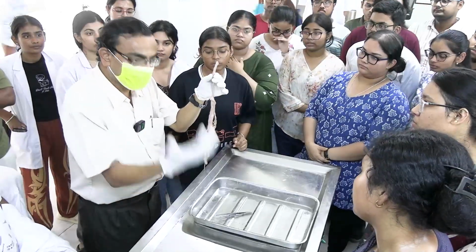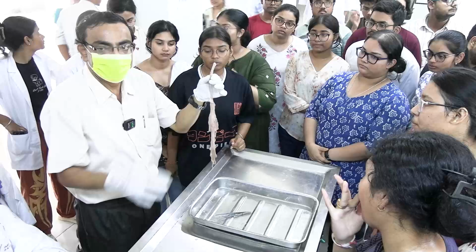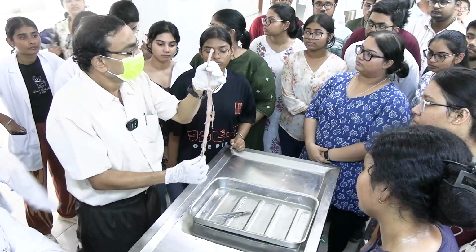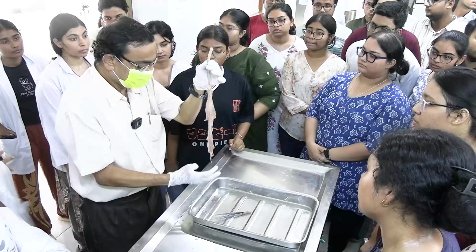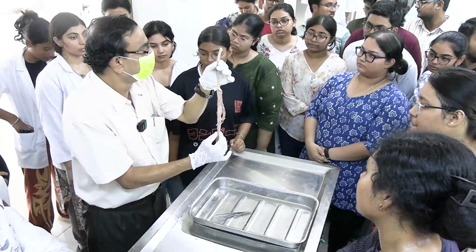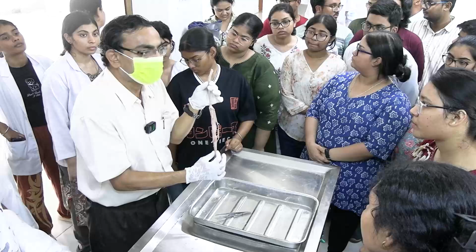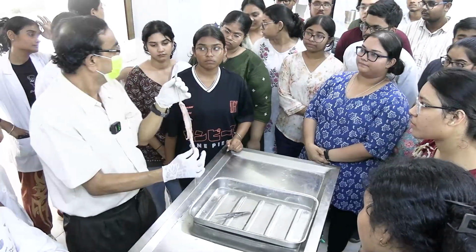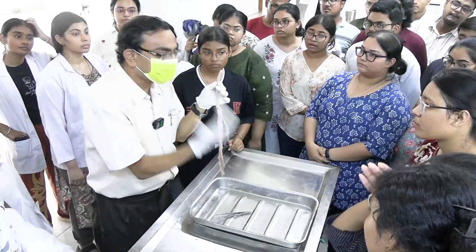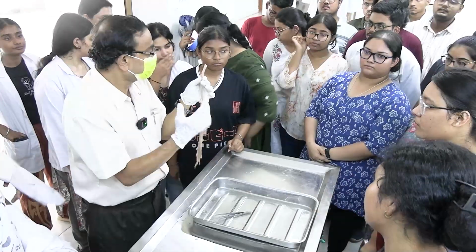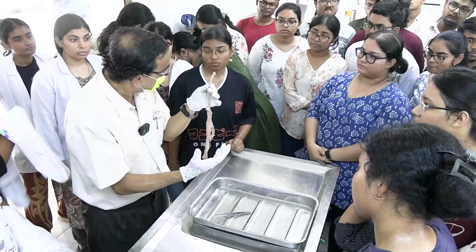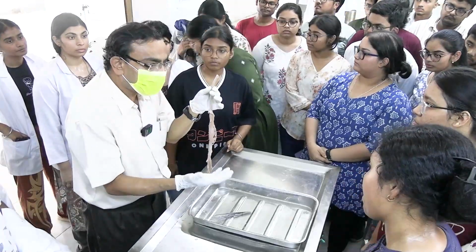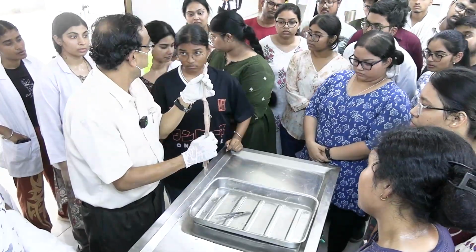This Filum Terminale is a non-nervous element, and it gets attached to the dorsal aspect of either the first coccygeal vertebra or the second coccygeal vertebra. It comes out through the sacral hiatus.